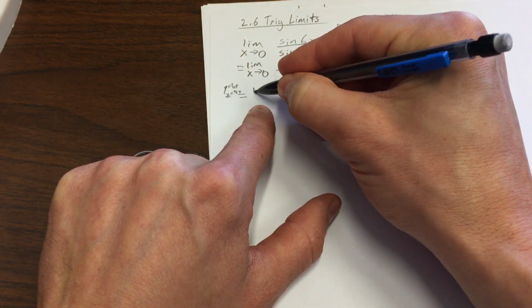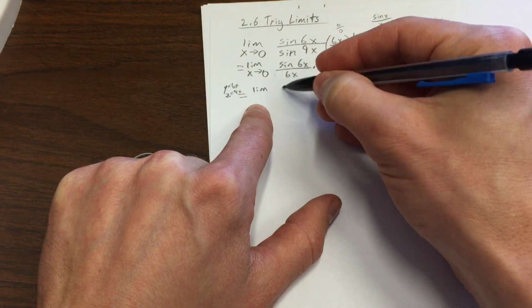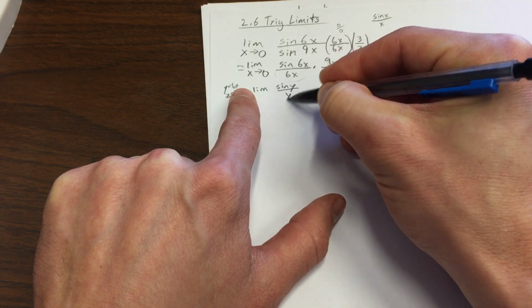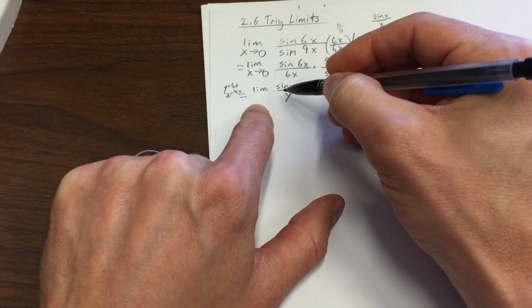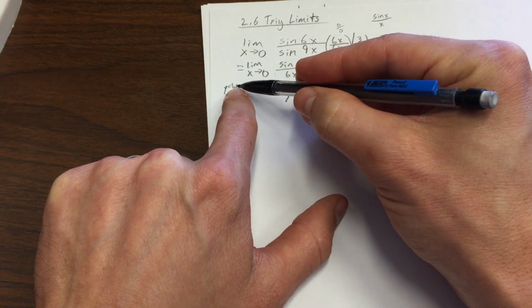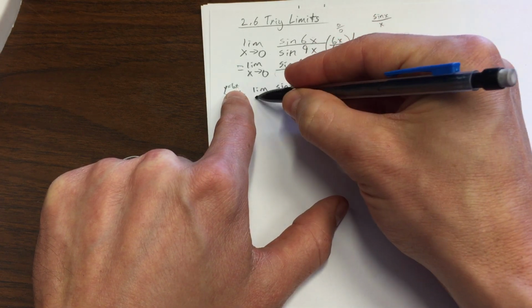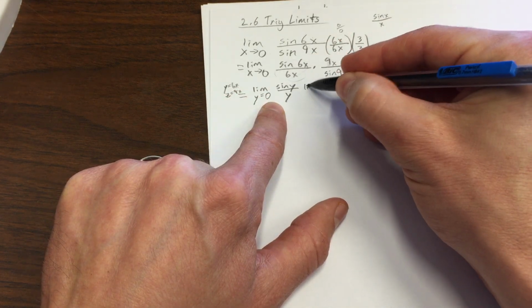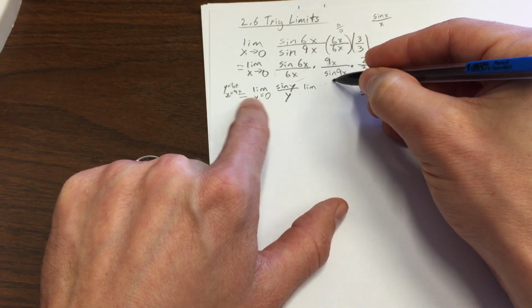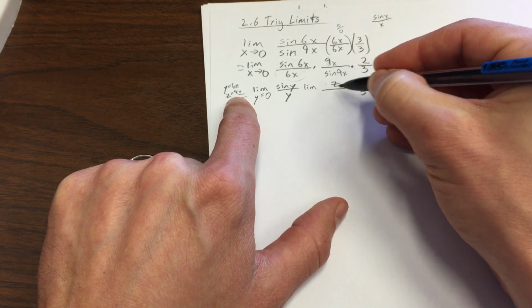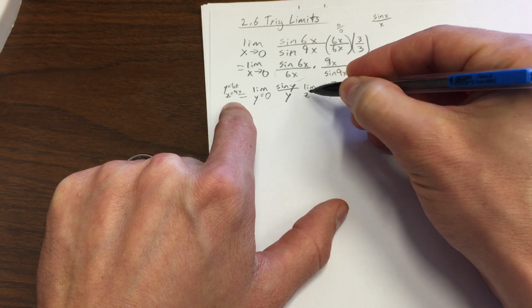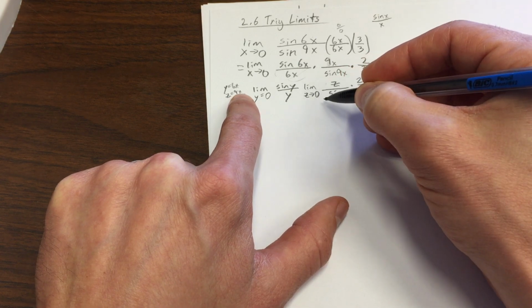This piece right here is the limit of sine of y over y as, well, what's y doing? As x is going to 0, can you see that y is going to 0? This piece is the limit of z over sine z as z goes to 0 for the same reason.